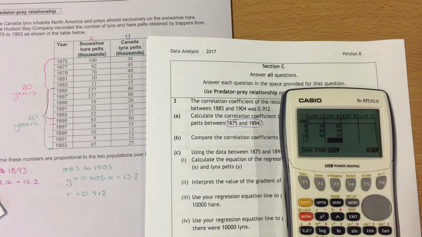So if we want the correlation coefficient, we go into Reg.